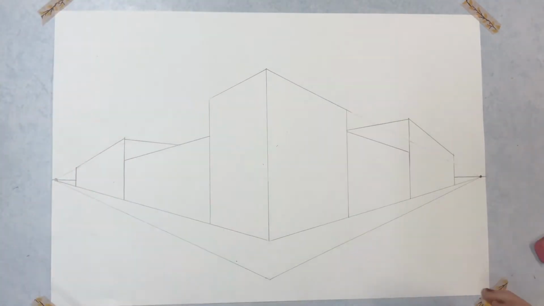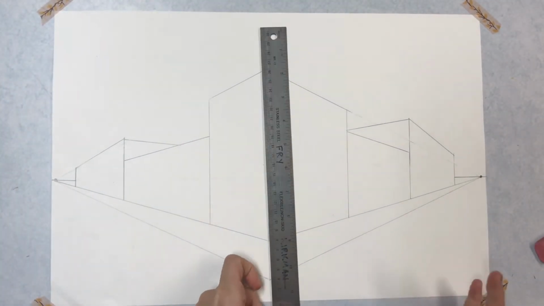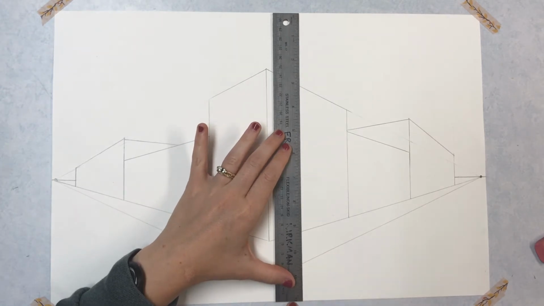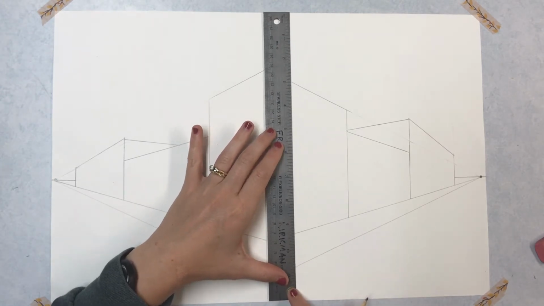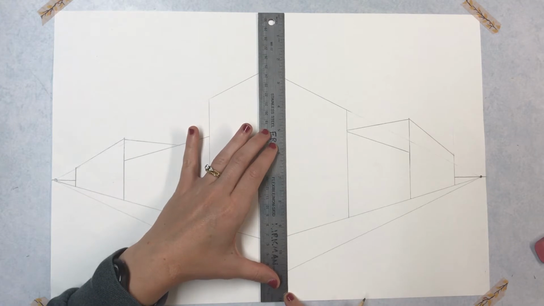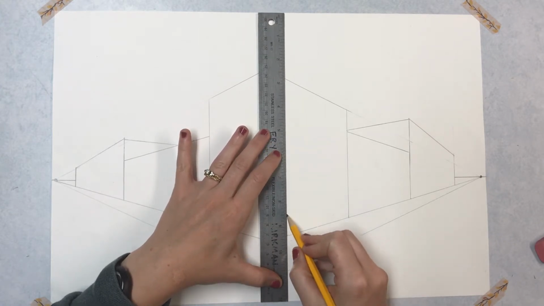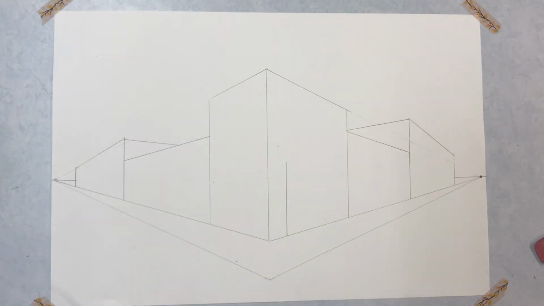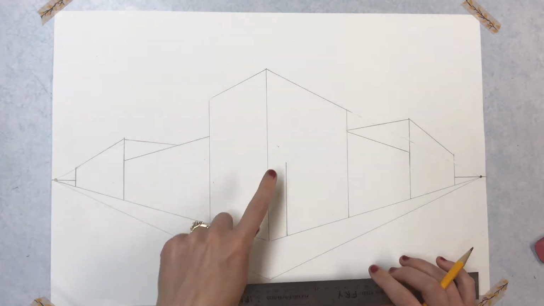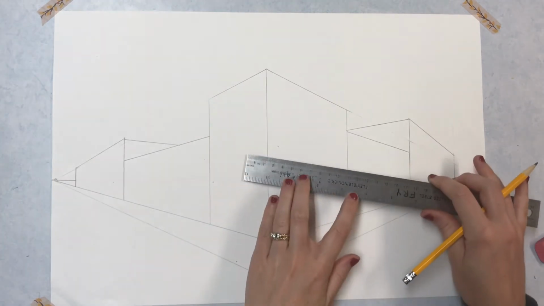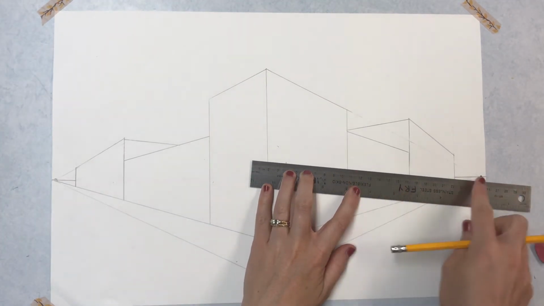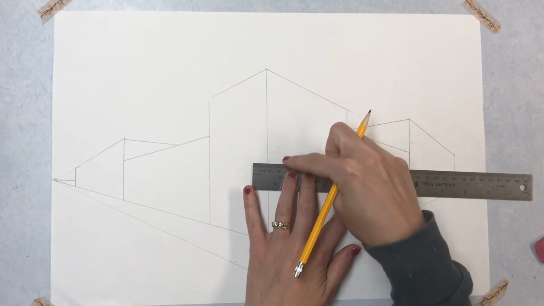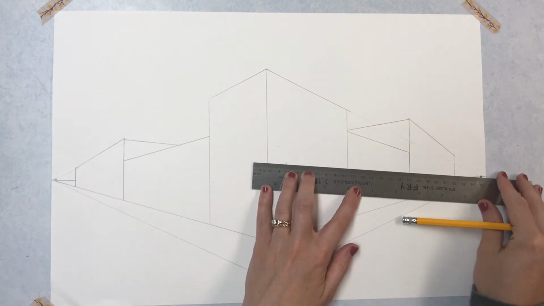So I'm gonna take my ruler. I'm gonna start with a door. So I'm gonna draw a vertical line, making sure my ruler is lining up with the end of the paper. I think that's tall enough for a door. And then I'm gonna take the top of this vertical line and have it line up with the vanishing point. Because it's on this side of the building, it's gonna go to this vanishing point.